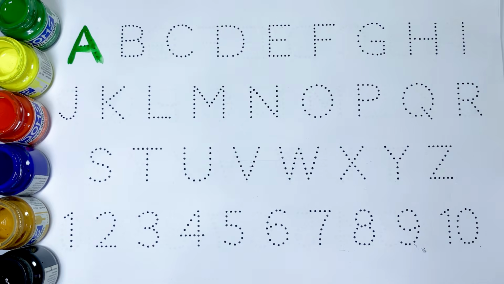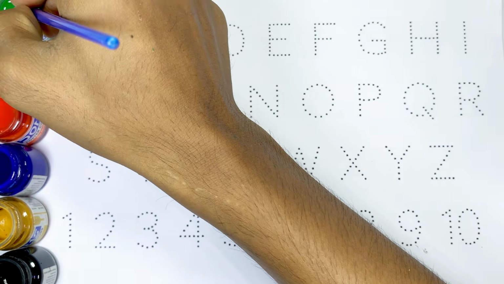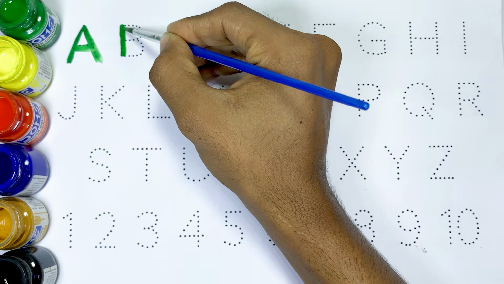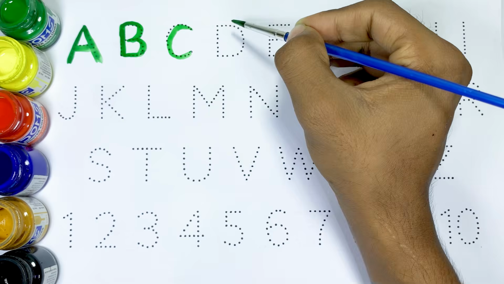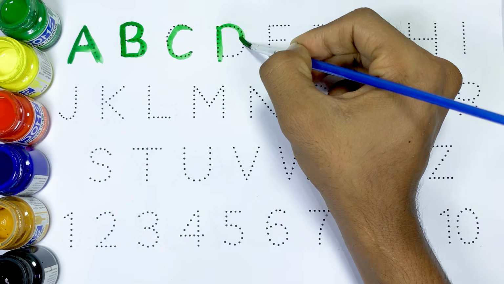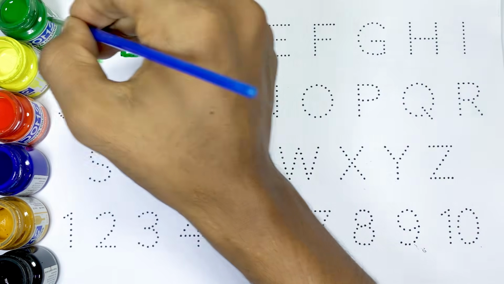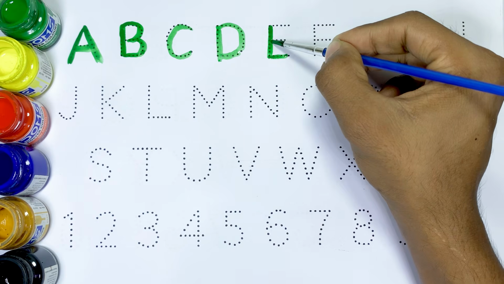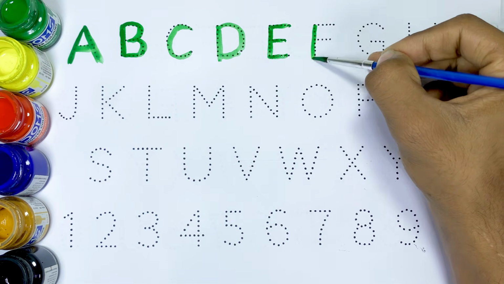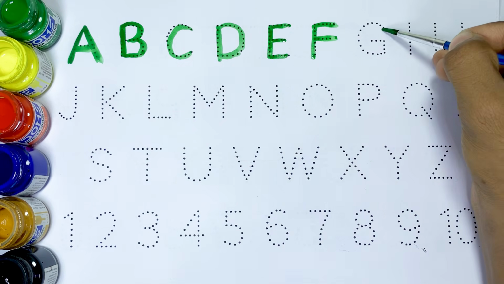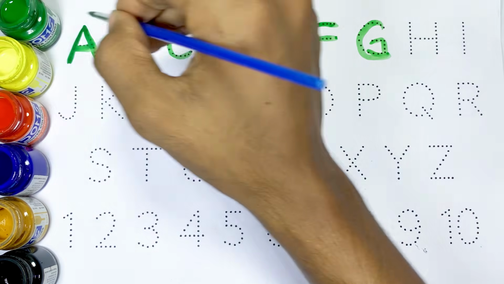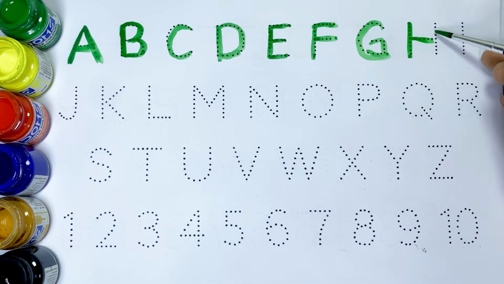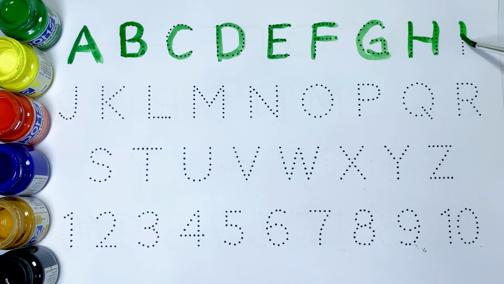A for apple. Now you draw B. B for ball. C for cat. D for dog. E for elephant. F for fish. G for guard. H for helicopter. I for ice cream.